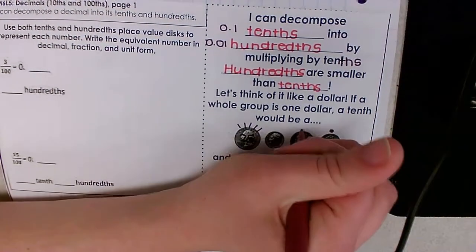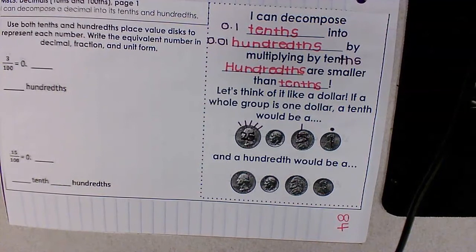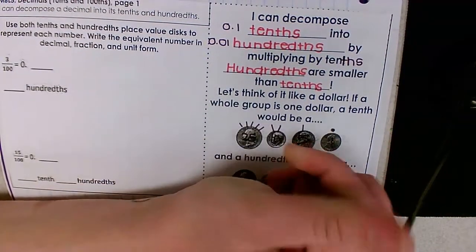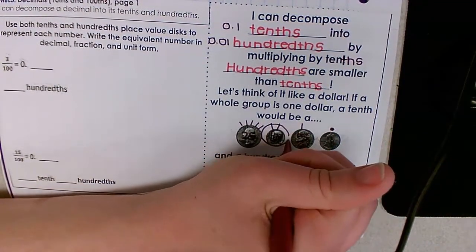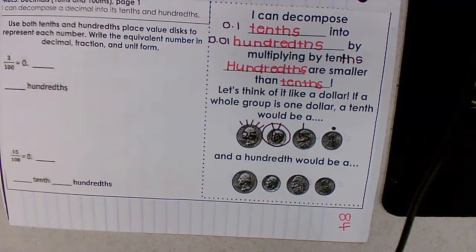Oh, what about Johnny Nickel, brother nickel, worth 5 cents? 10 nickels would be 50 cents, half a dollar, not quite. If we think of a whole group as a dollar, our mommy dime with 2 hairs on her head would be like our 10th unit, because we need 10 tenths to make a whole, just like we need 10 dimes to make a dollar.